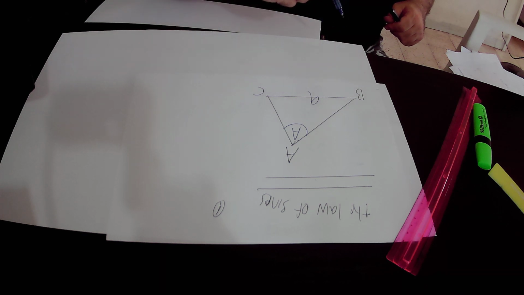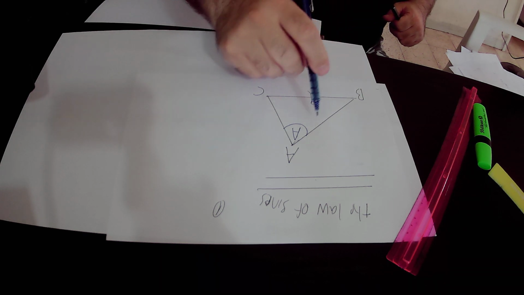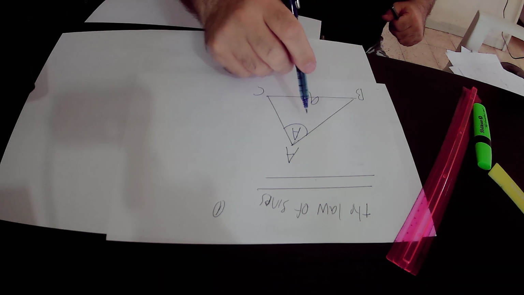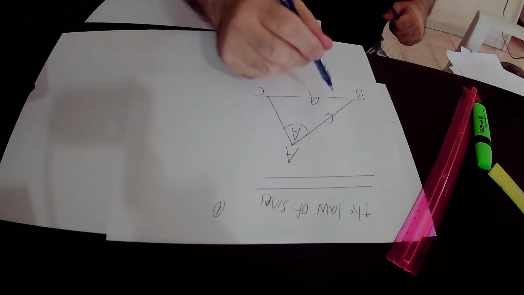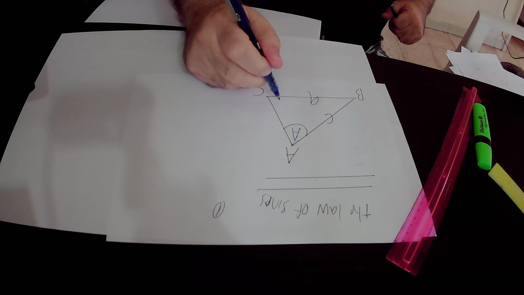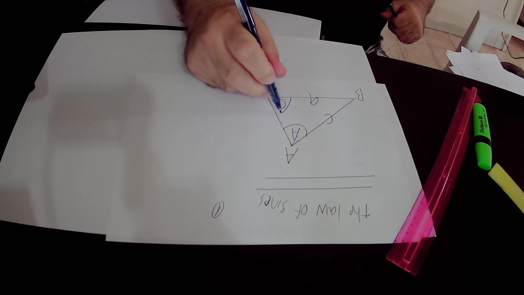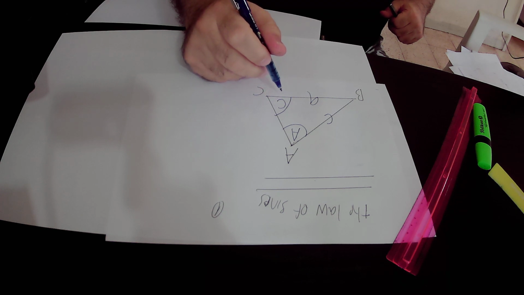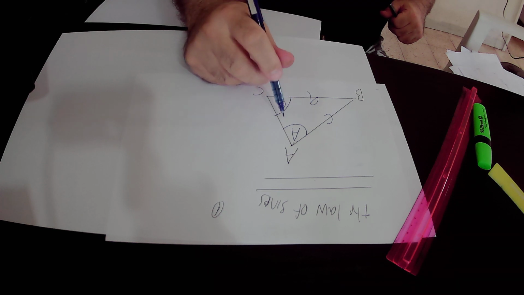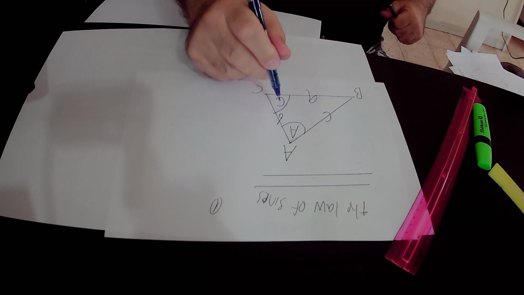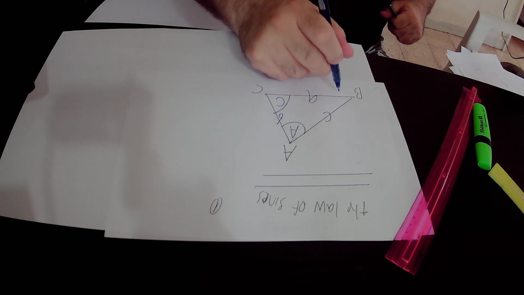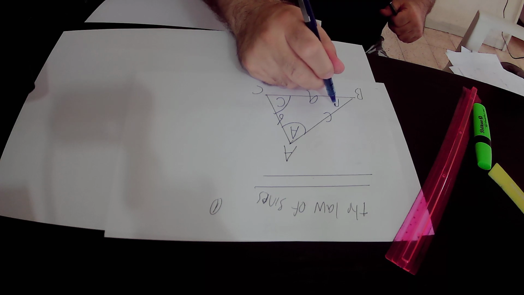Side AB of triangle ABC equals c units in its length, and angle ACB equals capital C degrees. And finally, side AC equals b units in its length, and the size of angle ABC is equal to capital B degrees.